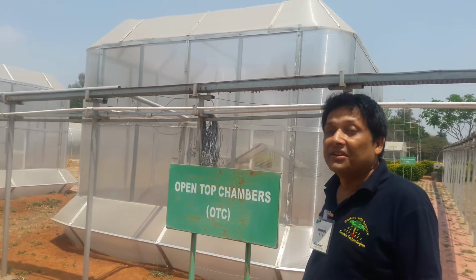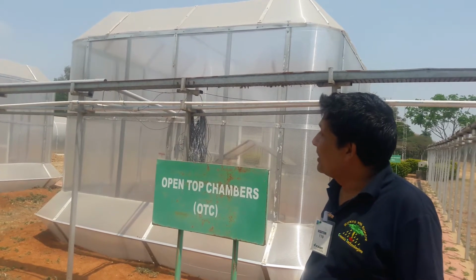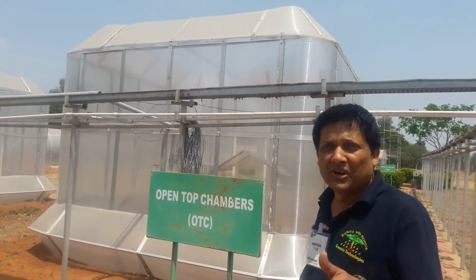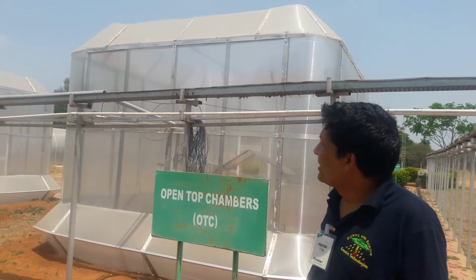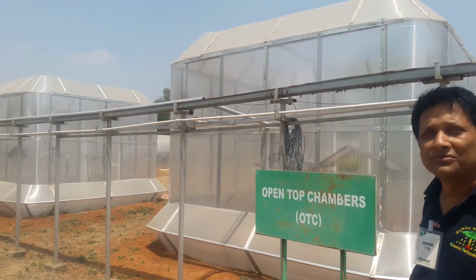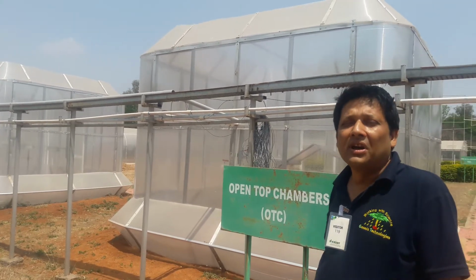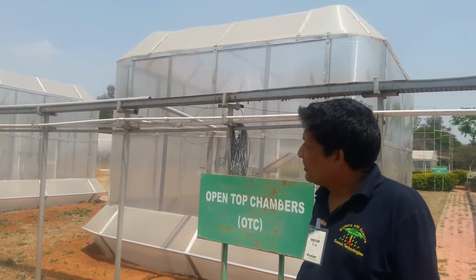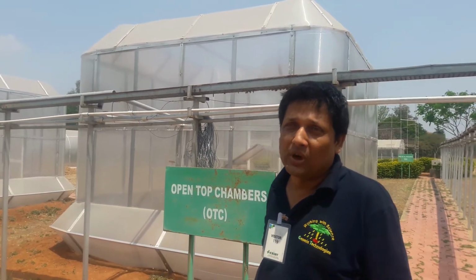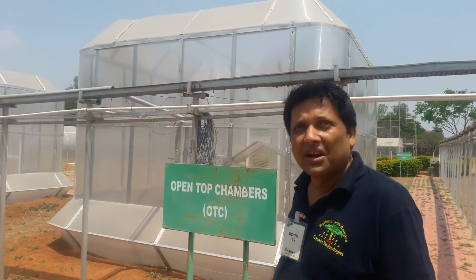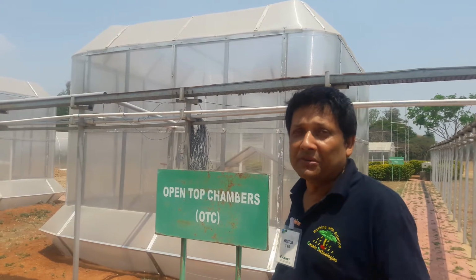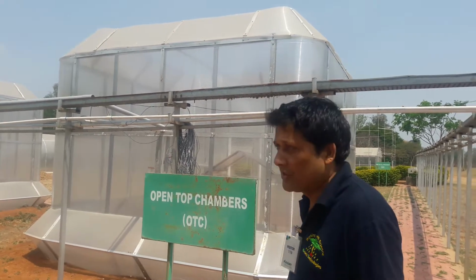Okay, this chamber is meant for CO2 and temperature elevation studies. One chamber will be used for ambient, one for temperature plus CO2, and another for only CO2. You can maintain CO2 from 0 to 2000 ppm over here, and the system is fully automatic and controlled. Temperature of ambient plus 4 degrees you can maintain over here.